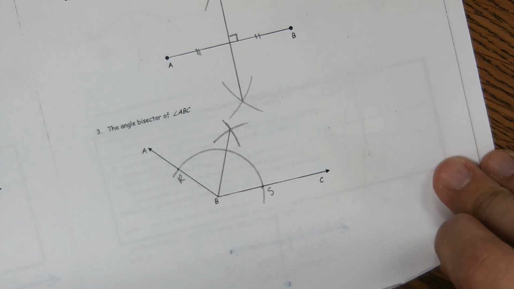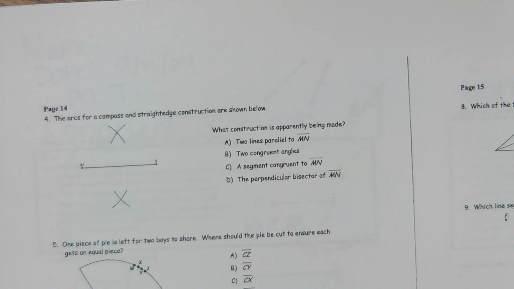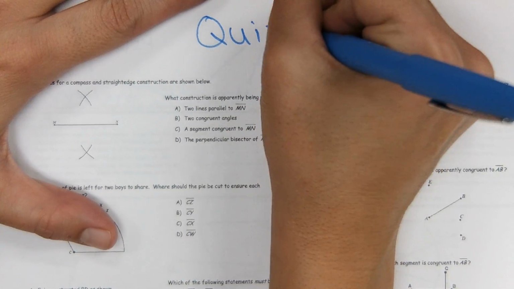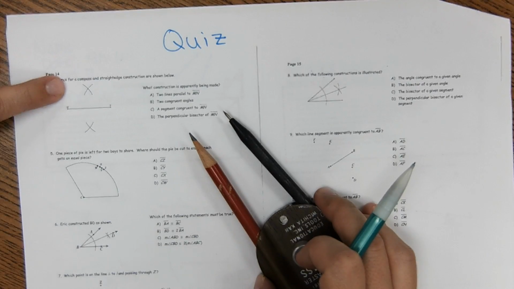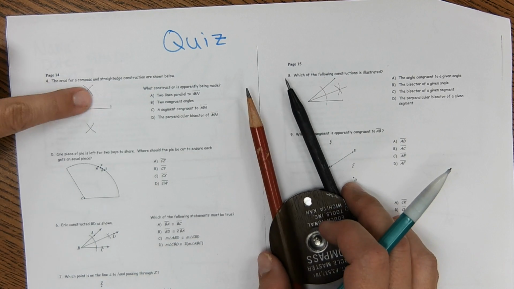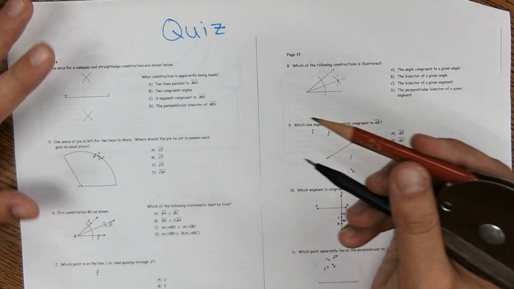Okay, next, almost done. Okay, this here is the quiz. So what you're going to do is complete the quiz and then turn in your packet. For some of the questions, you don't need to use your compass. For example, this one. You can also look back at your packet too. So if you need to go see what this construction is, you can look back in your packet. And then some of them you will need to use your compass.